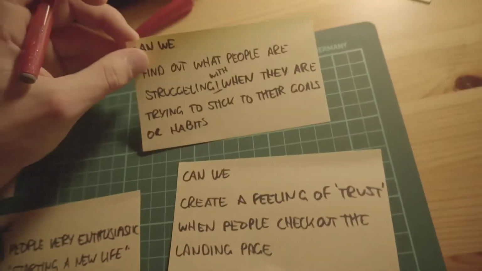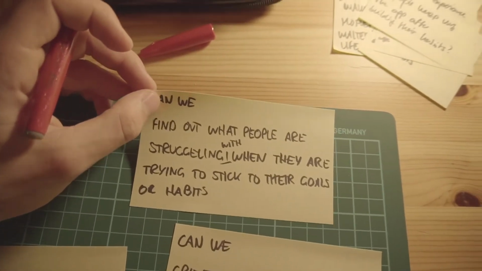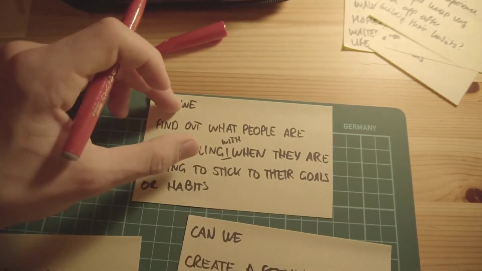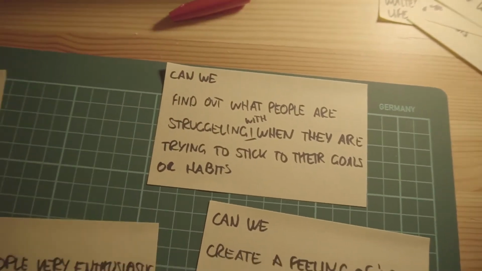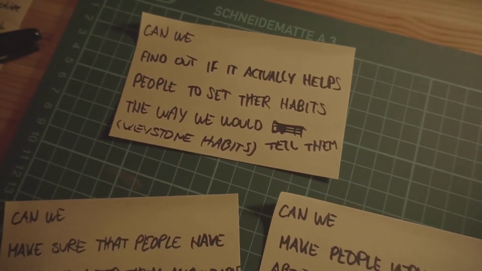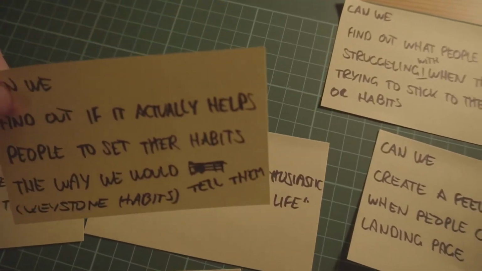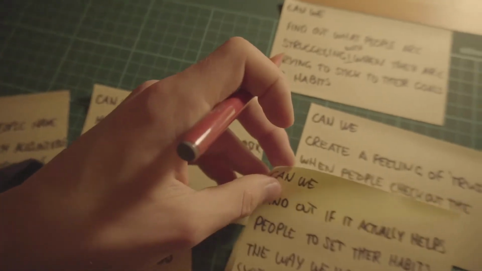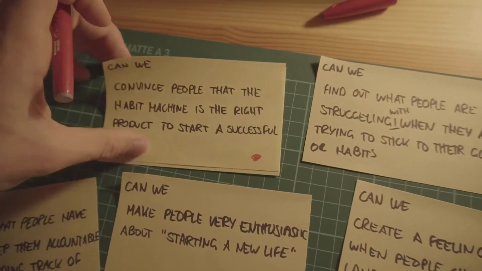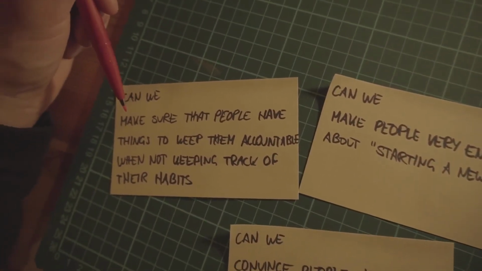That might also be a very interesting one, because then I'll find out more about what people are struggling with, and maybe I can change the approach, or the way I approach them, and find out if actually people are... Yeah, this maybe goes hand in hand with this one, because the habit machine is actually telling them how to do it. Make sure people have things to keep.